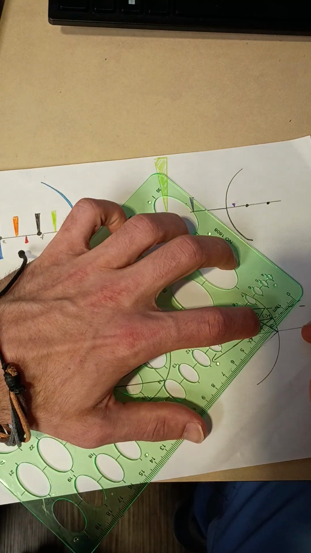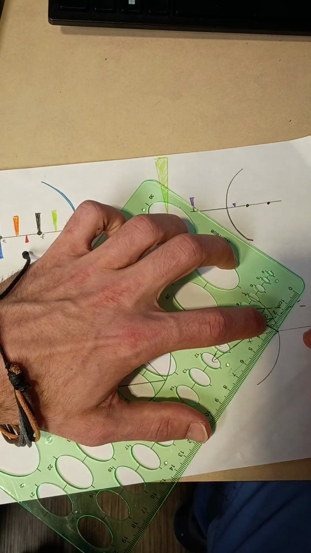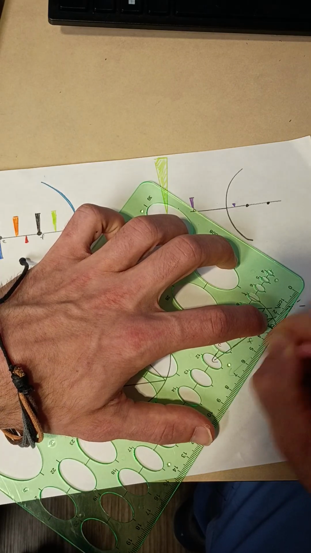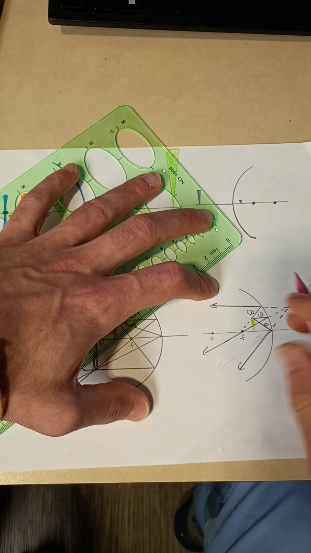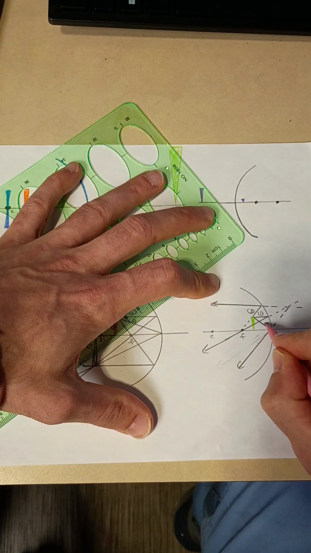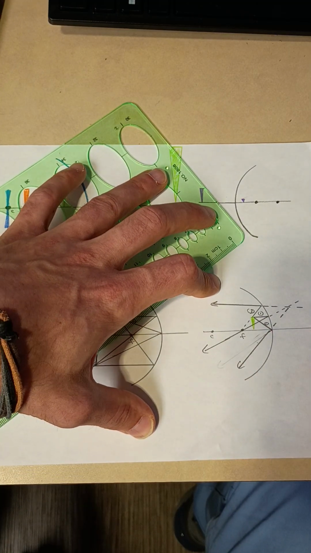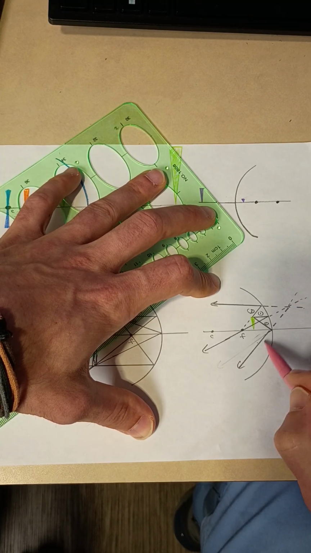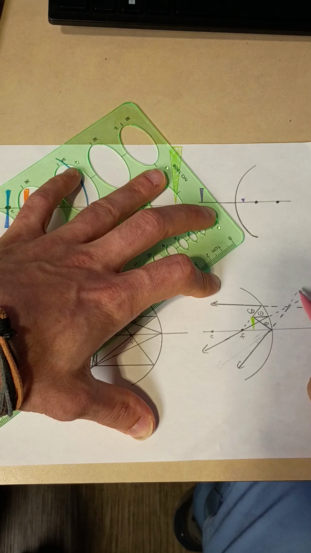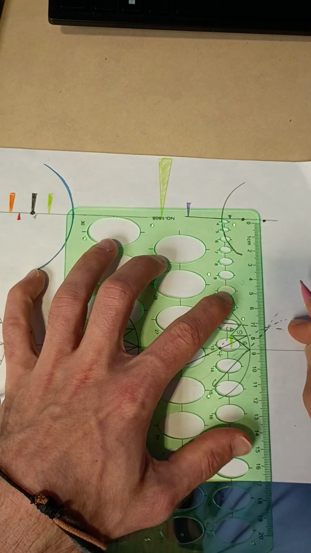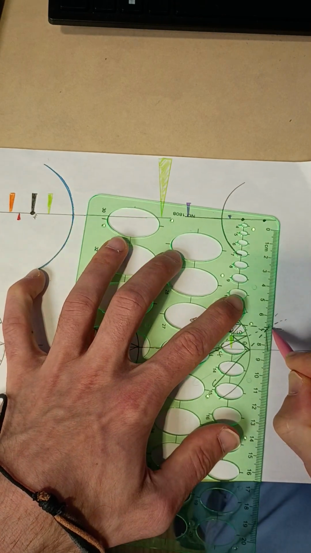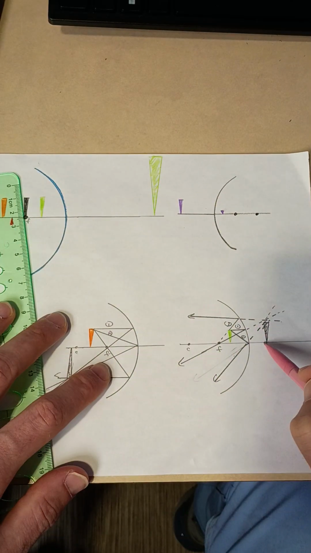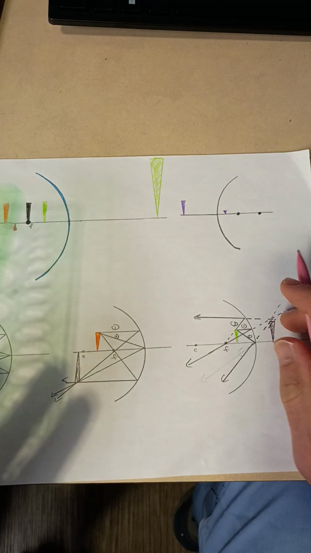Okay. And then, yeah, I just gotta do this. Okay, so we have to see there's line 2 coming down, bouncing off. So we have to, the lines have to cross over at some point. So here it crosses over on the other side of the mirror and produces a bigger upright virtual image.